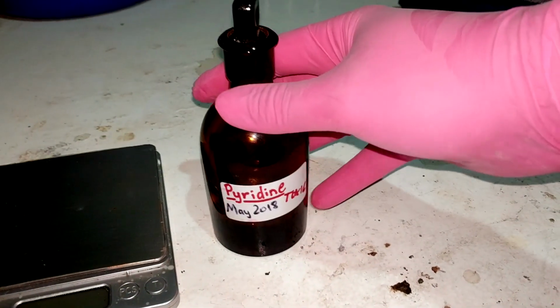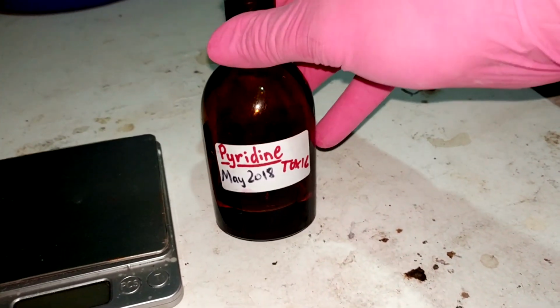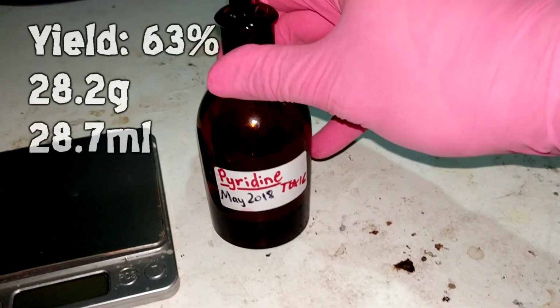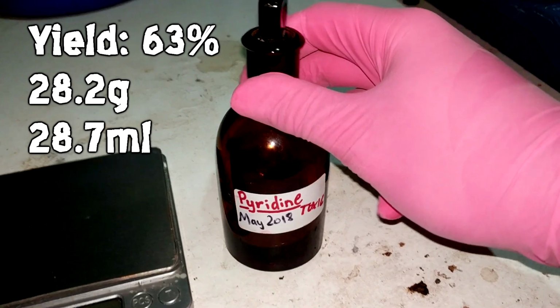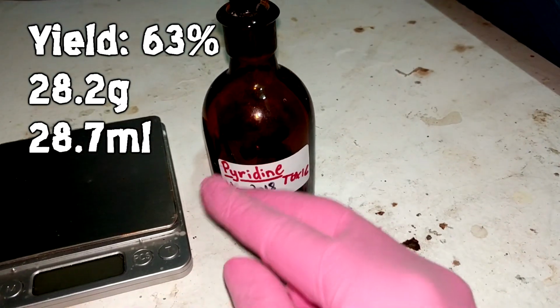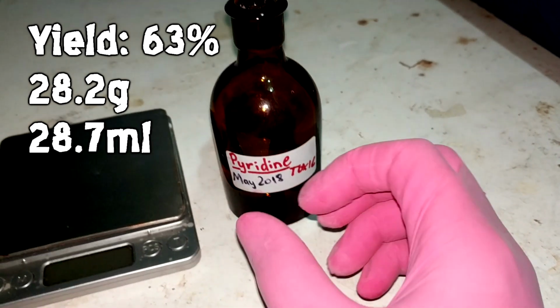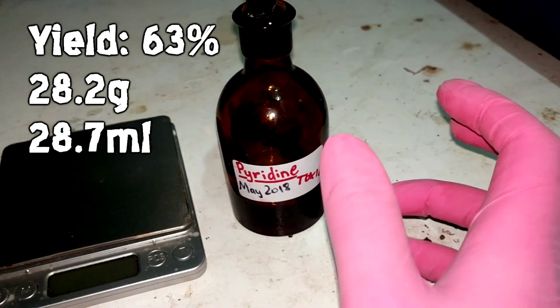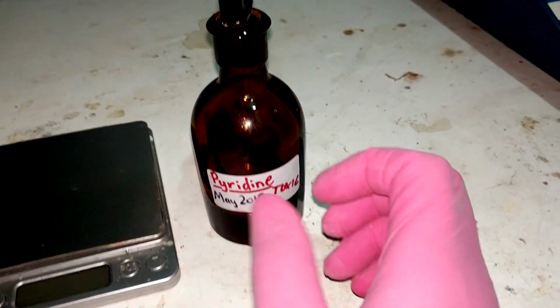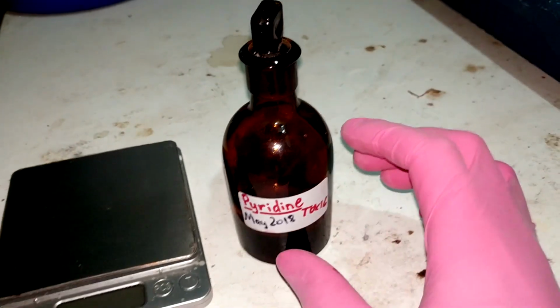Alright, and here's our final yield. 28.2 grams represents a percentage yield of 63% based on the 70 grams of niacin we put in there. If you remember at the start of the video, we discussed how if we used basic copper carbonate, we'd get a yield between 40 and 50. But if we used our high-tech copper chromite catalyst, we should be getting yields in the mid-90s, I guess. Well, we got neither of them.